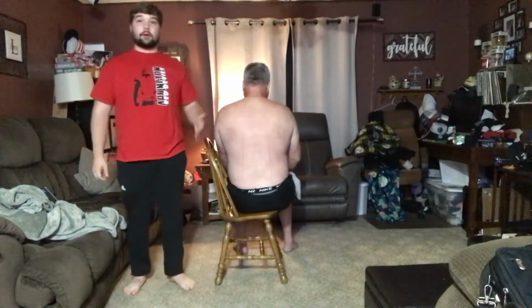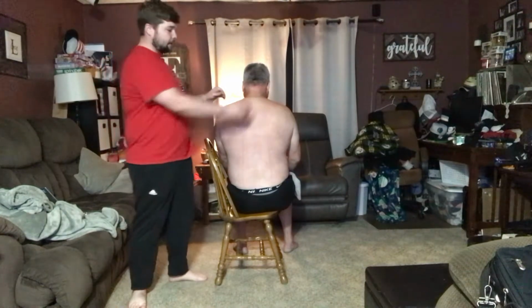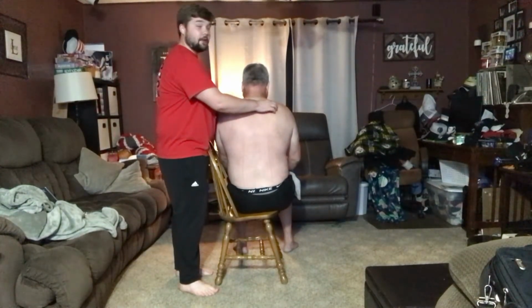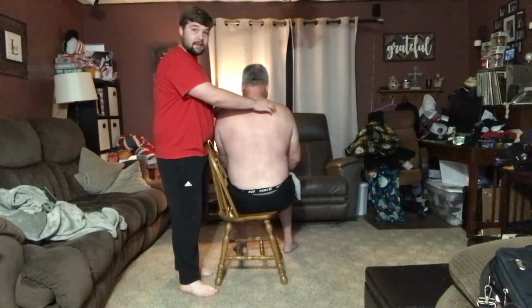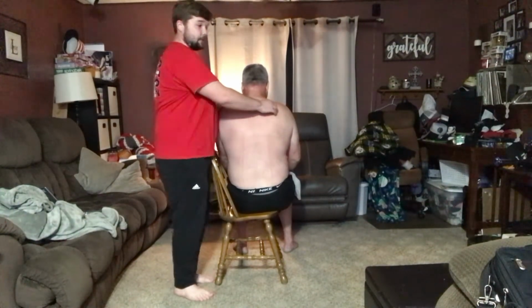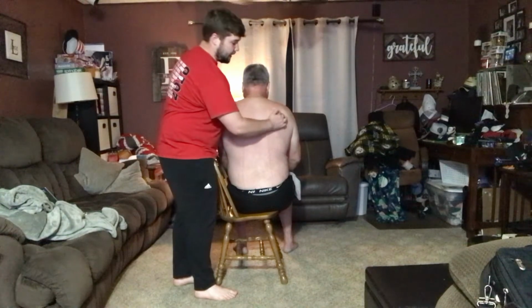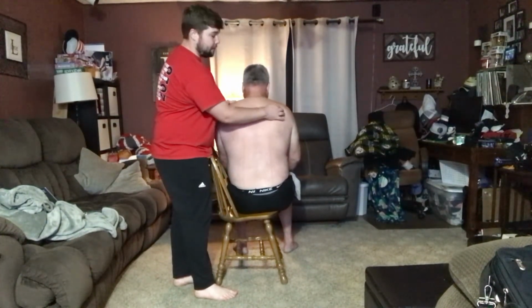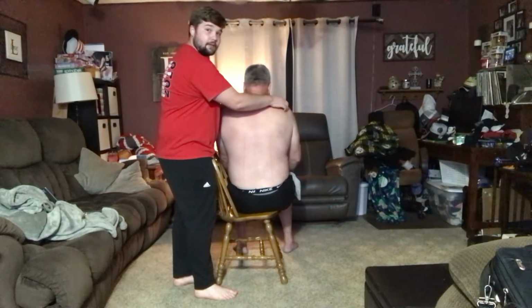Next, we're going to palpate both borders of the spine of the scapula. So from the medial border, I will move laterally, and when I feel a bony prominence, I know I'm on the spine of the scapula. So inferior to that, I will push up until I feel a bony border, and I know I'm on the inferior border of the spine of the scapula.